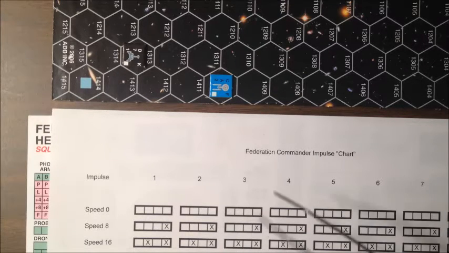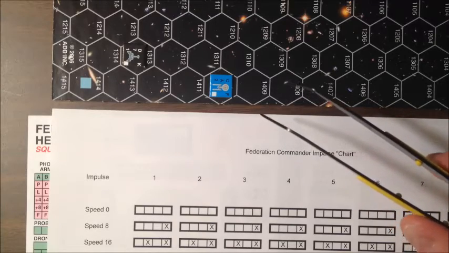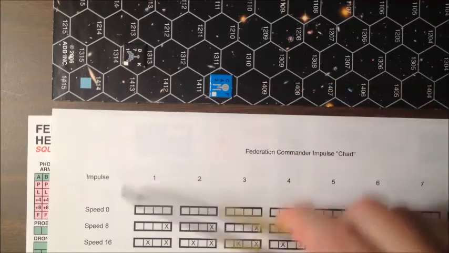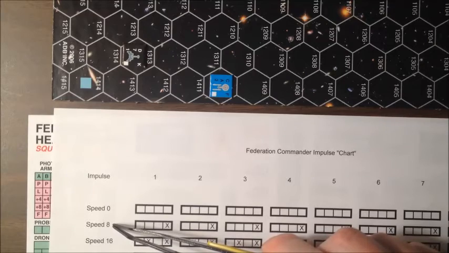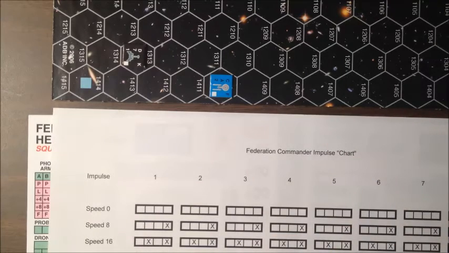So in this case, the Klingon ship would move first because it has a baseline speed of 8. And then the Fed ship would move. If the ships were moving the same baseline speed, then the least maneuverable ship would move first. I'll get into that a little bit later and then in a future video on more complicated movement.